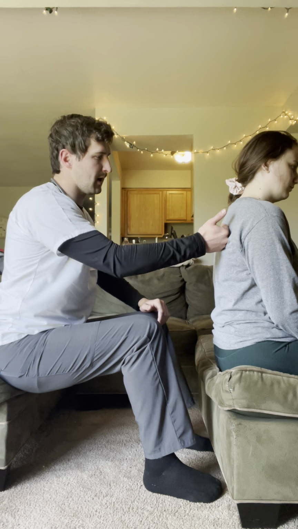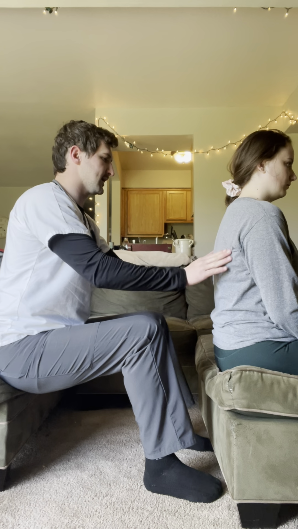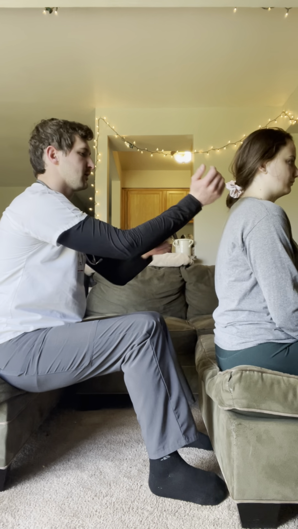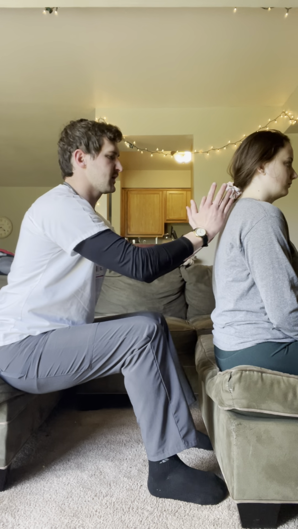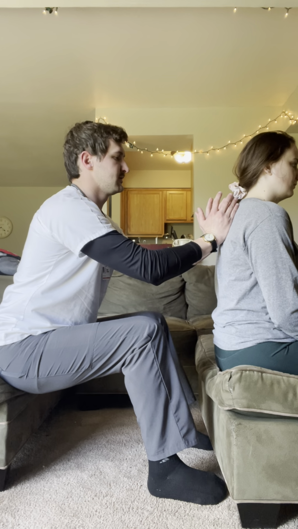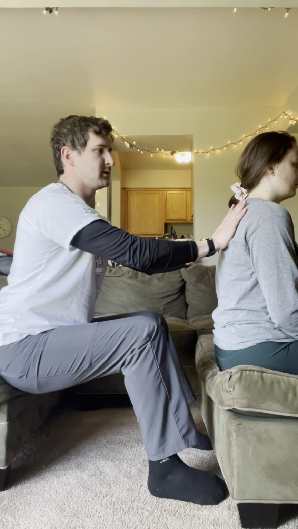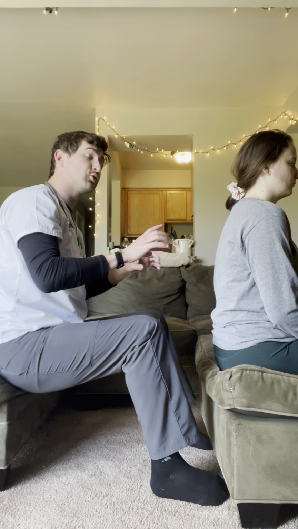I'm again gonna be palpating for temperature. I'm just checking the size of the chest here. And I'm also going to check for tactile fremitus really quick. Can you say 99? 99. And again? 99. So notice there is that good vibration there in between the shoulder blades.